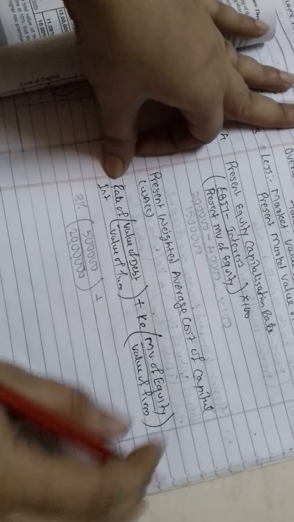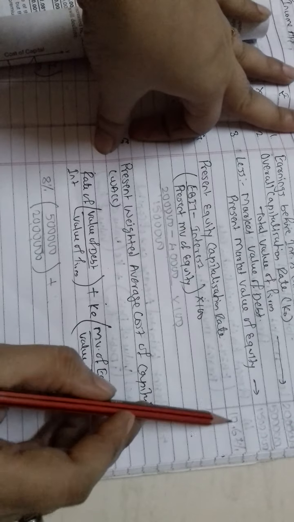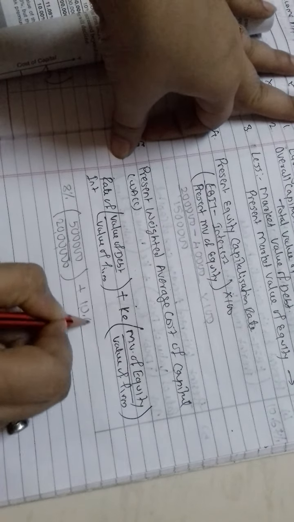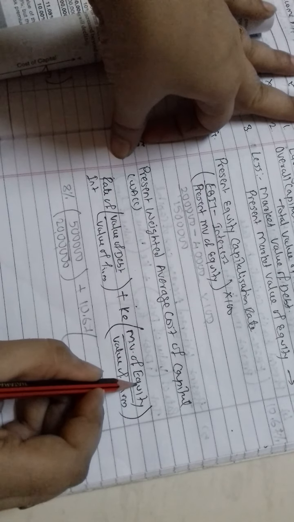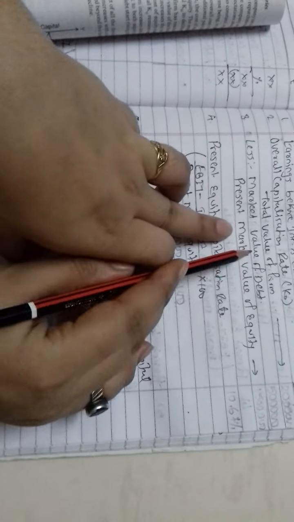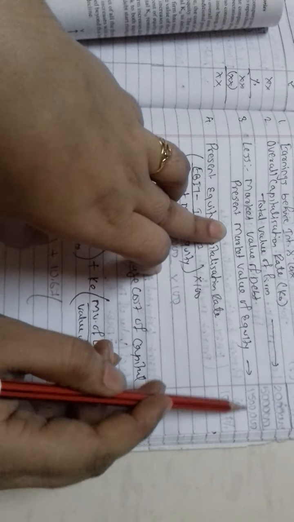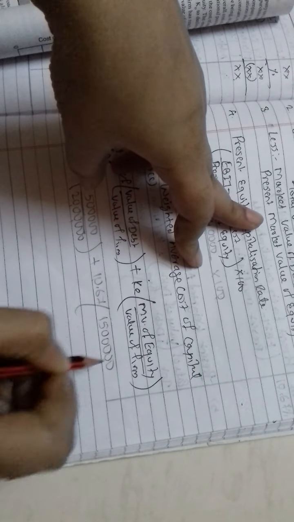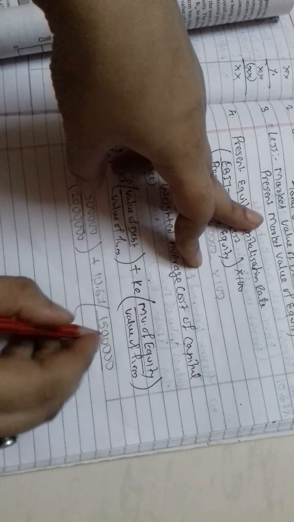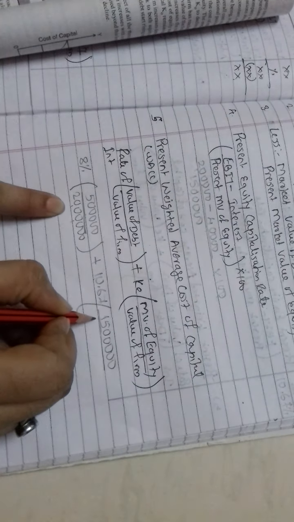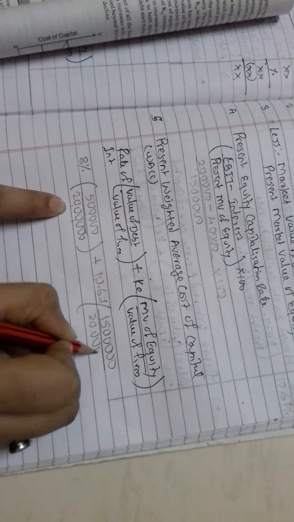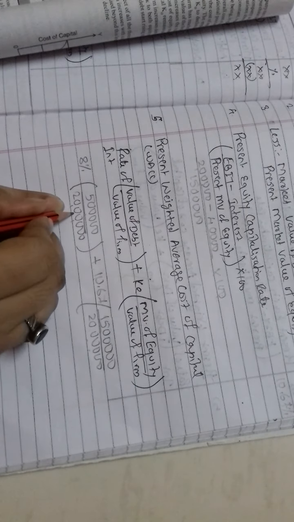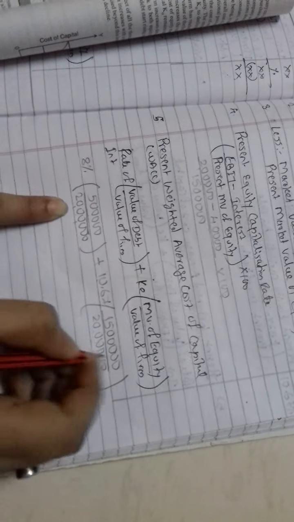Plus cost of equity. Here we have got cost of equity, it is 10.67 into bracket market value of equity. Market value of equity is 15 lakhs, divided by market value of firm, it is 20 lakhs.